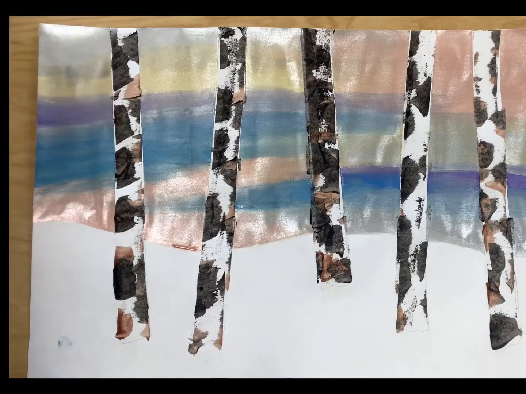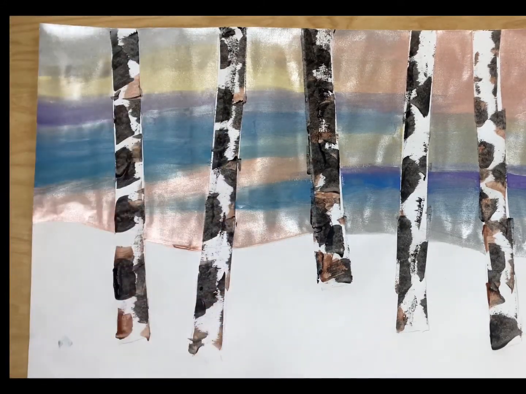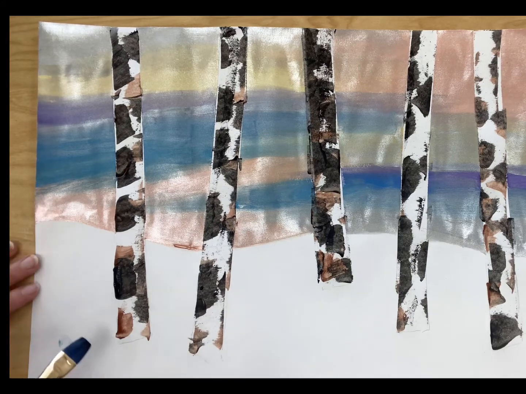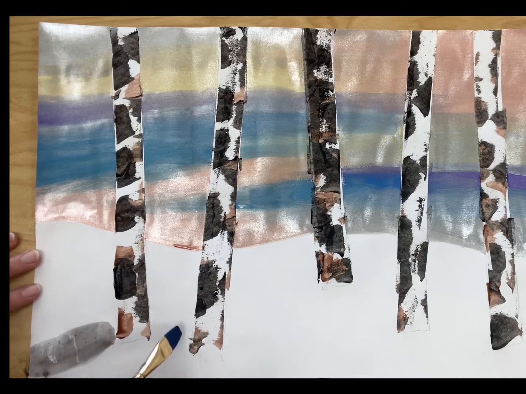Once you've completed that bark texture with your black and brown, now you are going to take a little bit of watercolor paints. I forgot to mention you will need watercolors for this project. All we need is black, though, from your watercolor. And the reason why we're using watercolors is because they're a little bit more transparent. It makes it look more like a shadow.